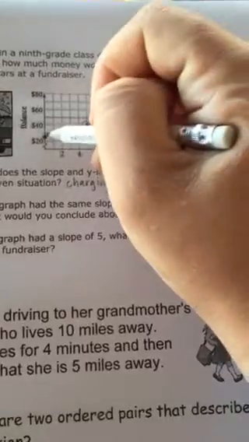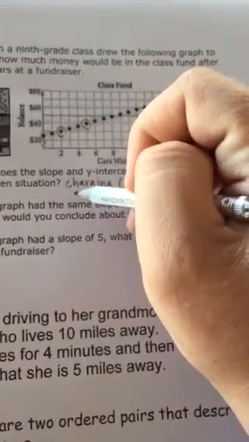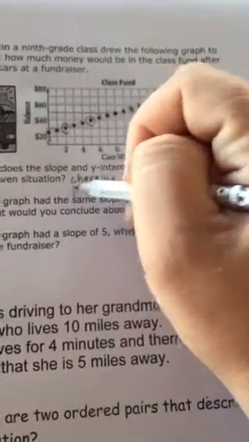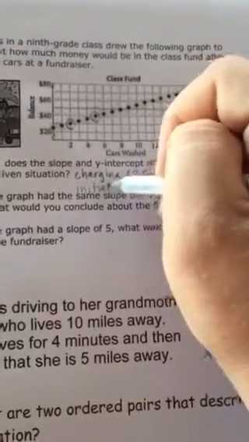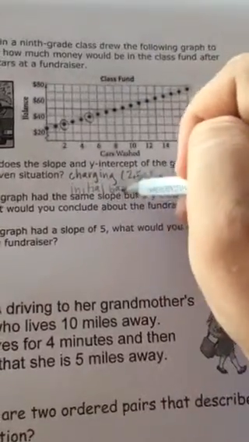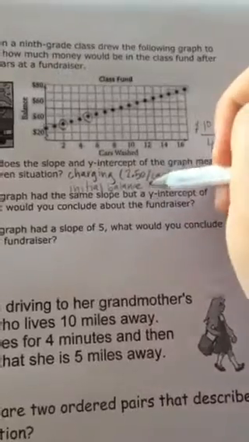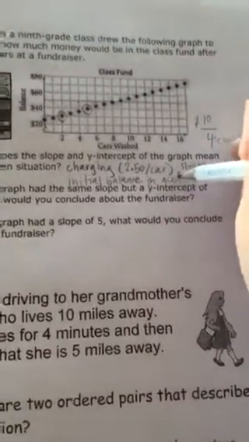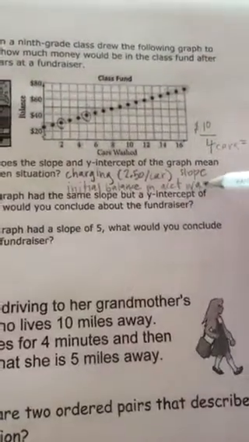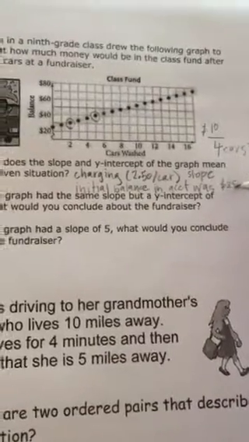For the y-intercept, I can see it's right here at $25. So I could say the initial balance in the account was $25.